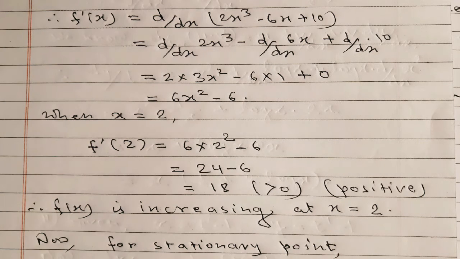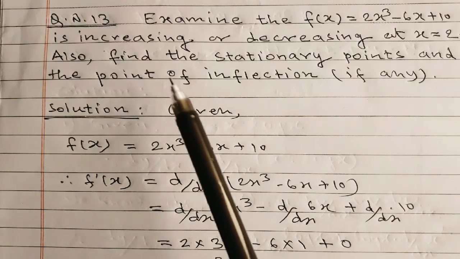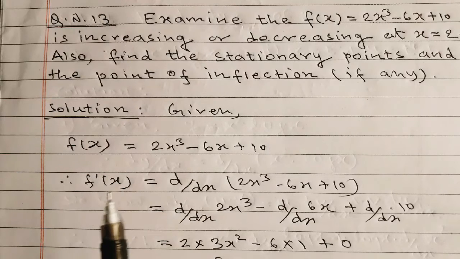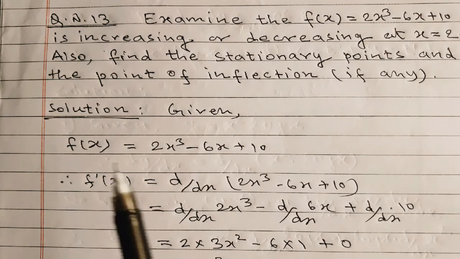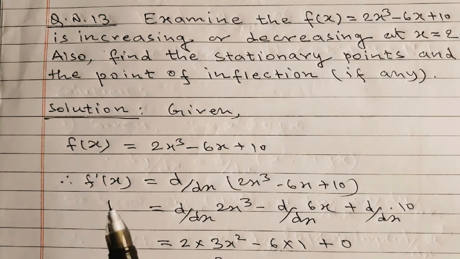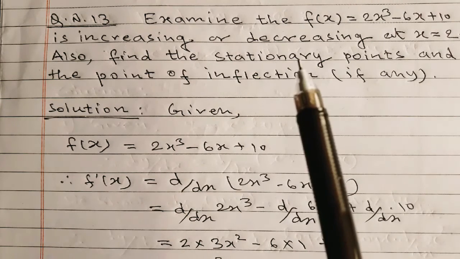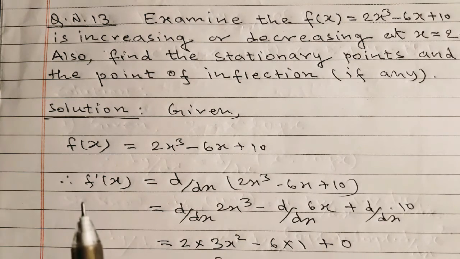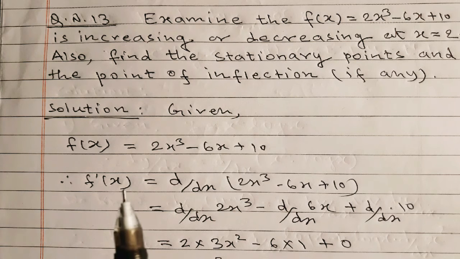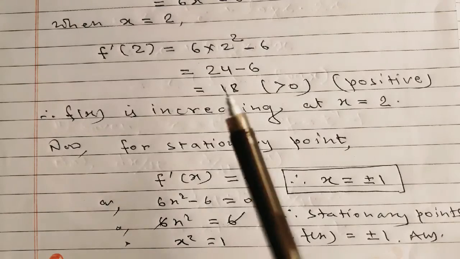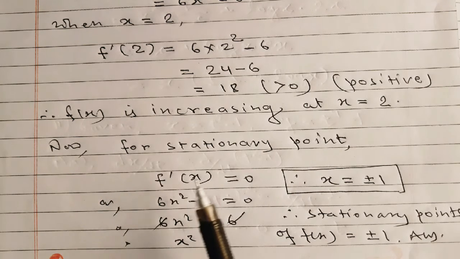Now, next we have to find the stationary point and the point of inflection. A stationary point we can find with the help of the first derivative. If the value of the first derivative is equal to 0 at any point, then the point is called a stationary point. That means to find the stationary point, which is also known as critical point, we have to suppose the first derivative is equal to 0. If the value of the first derivative of any function is 0, then the point is said to be a stationary point. To find the stationary point, we have to suppose the first derivative equals 0.